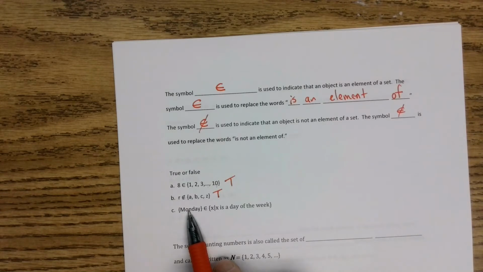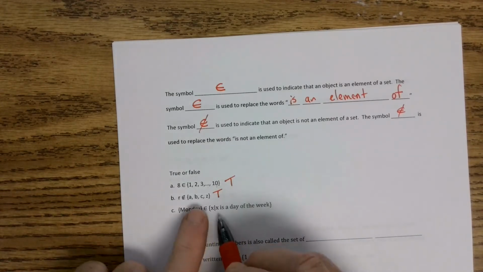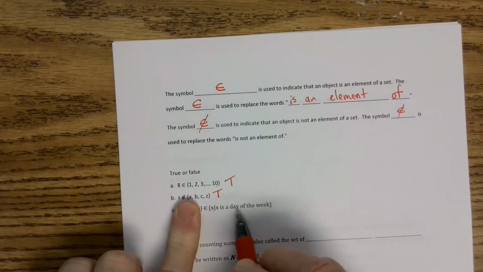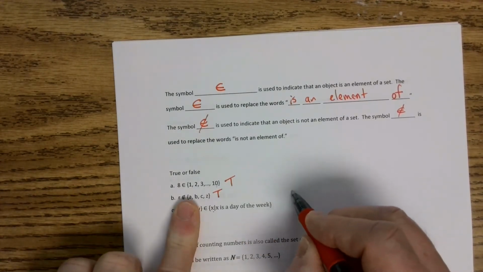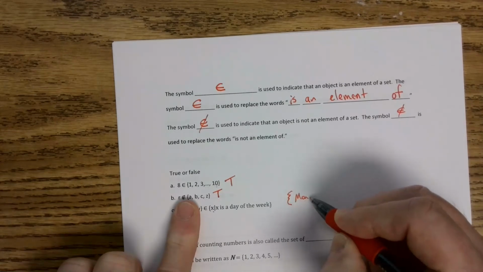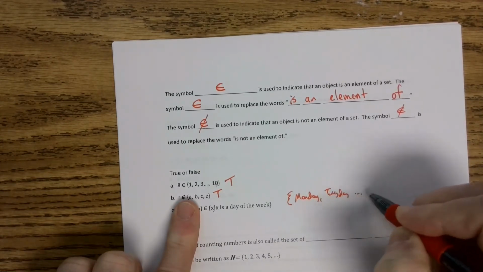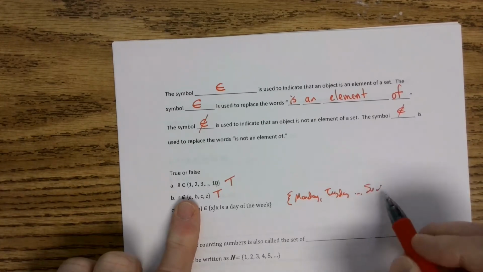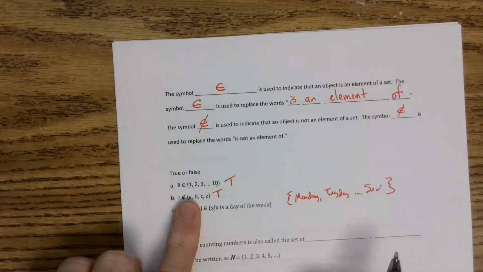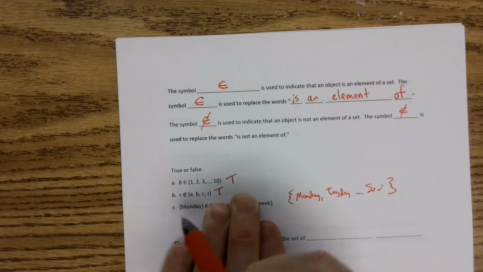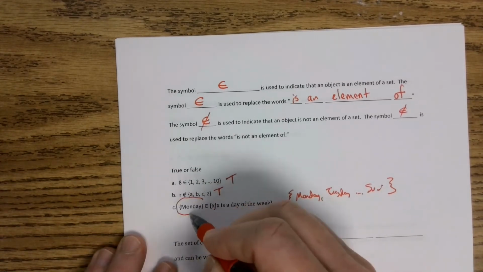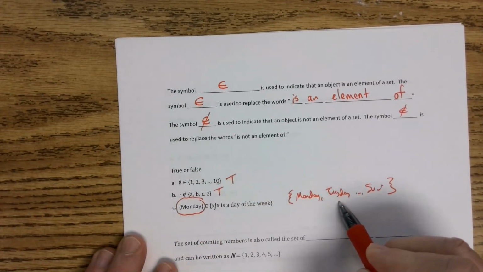This is a trick question. There are trick questions on this. If we look at this part, we know what this is, right? We could actually do this in roster: Monday, Tuesday, all the way to Sunday. We know that. And then just close that. Now look at the left side. Is this exactly inside this set?